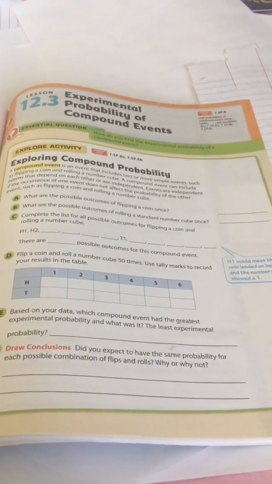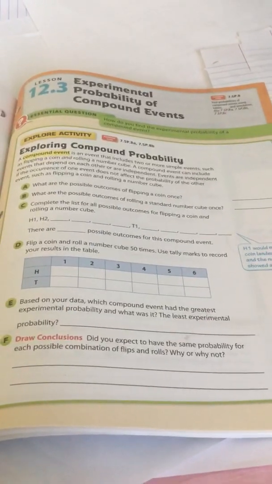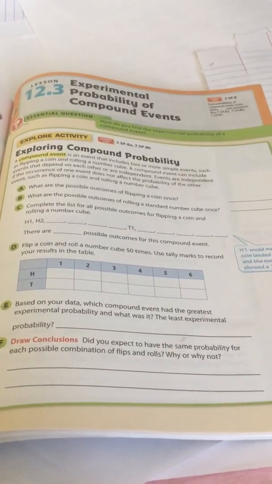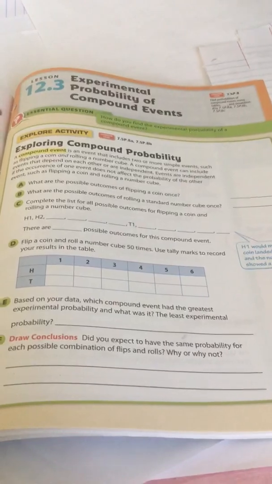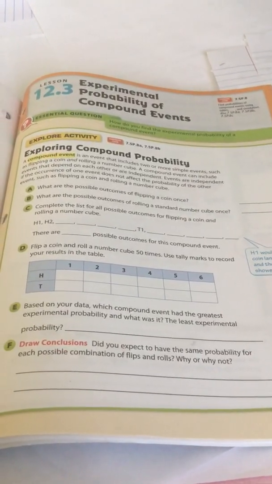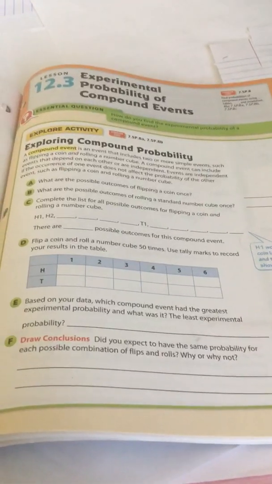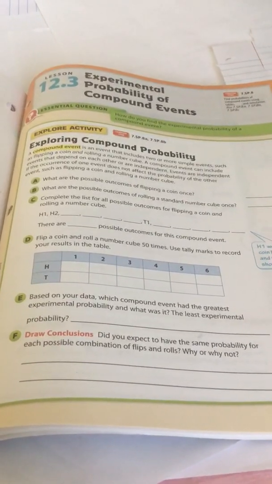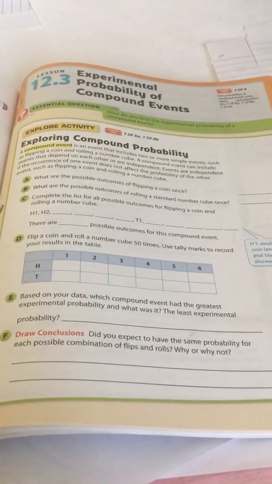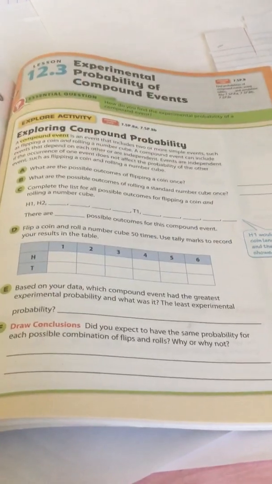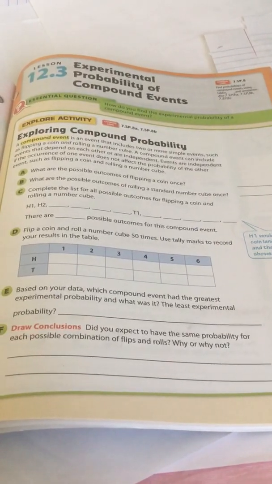Hi. So now that we know how to calculate experimental probability, let's take a look into calculating the experimental probability of compound events. A compound event is an event that includes two or more simple events, such as flipping a coin and rolling a number cube. A compound event can include events that are dependent on each other or are independent.